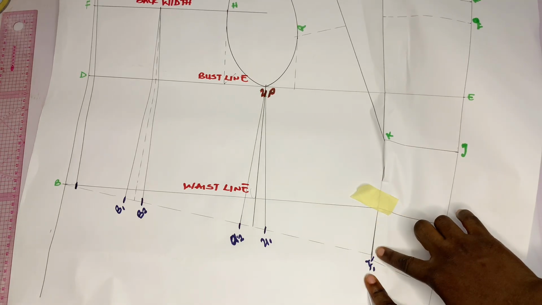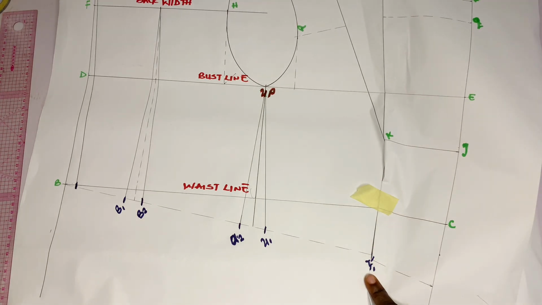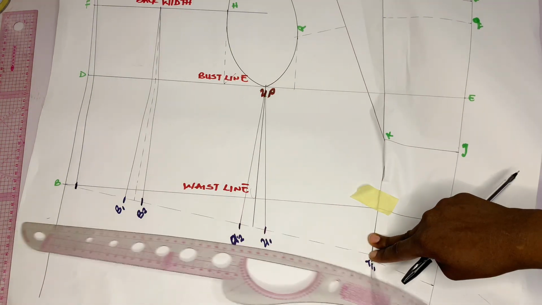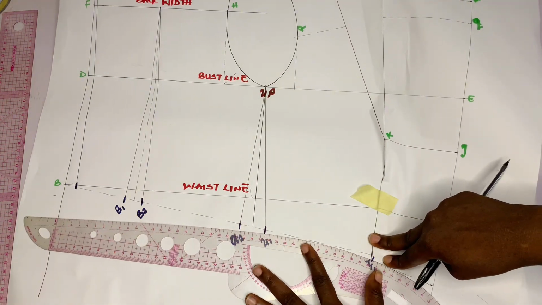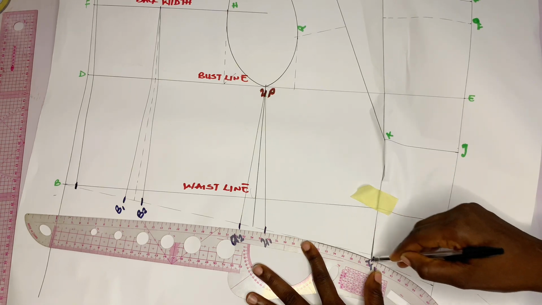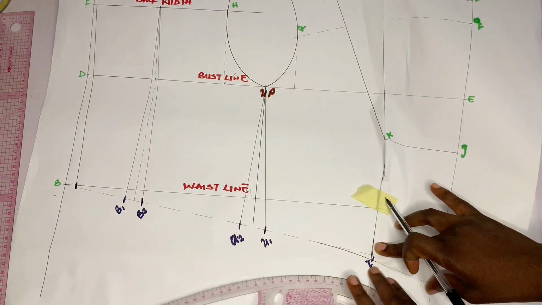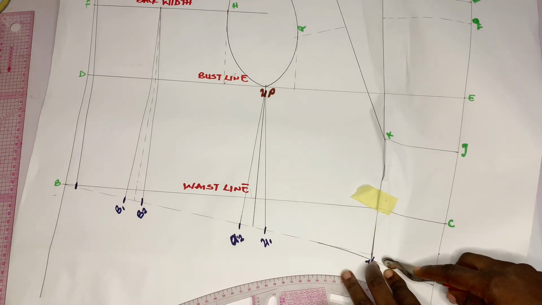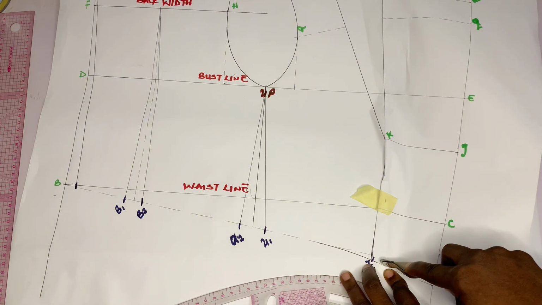Then I'll use a curved ruler to blend this part that is not well blended. I'm going to use a curved ruler to blend it, and then I'll take my tracing wheel again and go through the dart leg so that I can have that pointy finish for my dart leg.